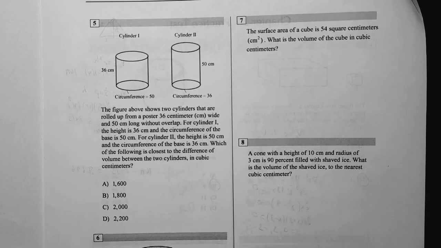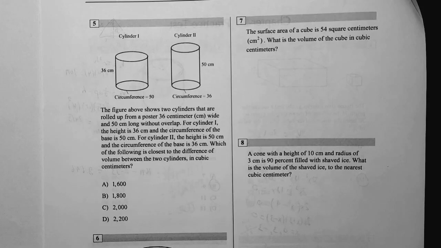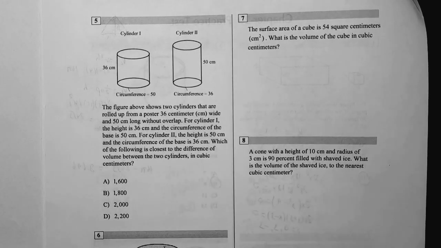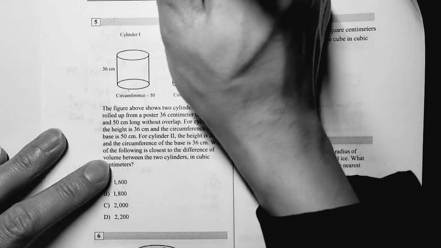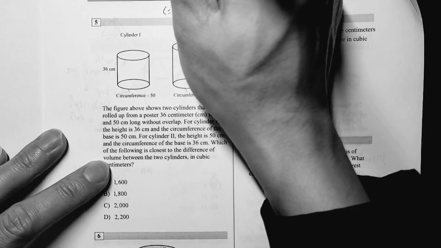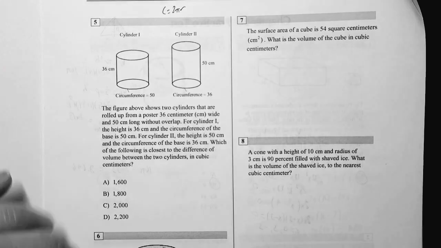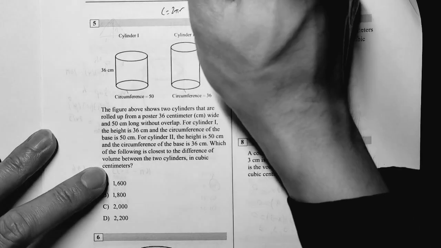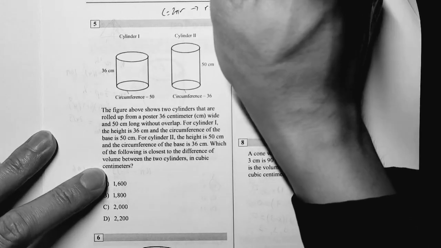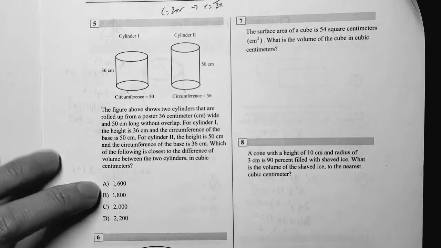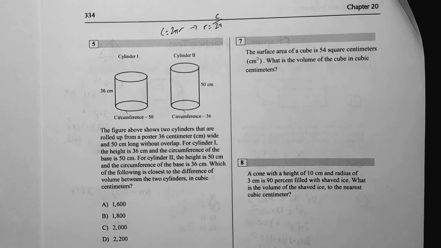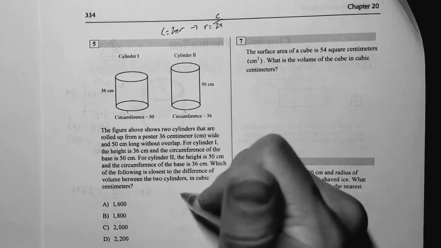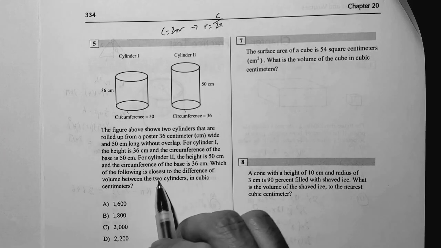Okay, so volume, again, area of the base times the height. So how can we use the circumference to our advantage? Well, circumference is 2 pi r, right? So radius is circumference over 2 pi. Oops, I got cut off. Circumference over 2 pi. So we want the difference between the volume of two cylinders.